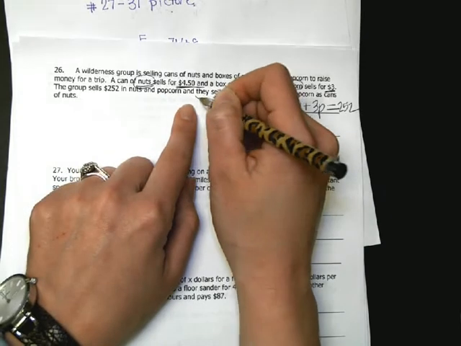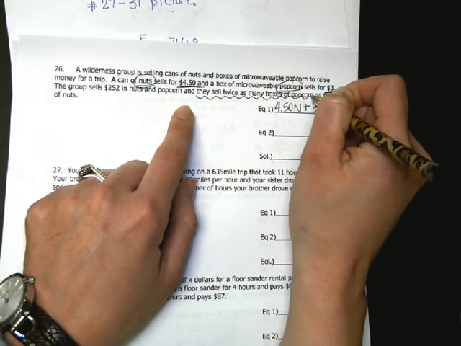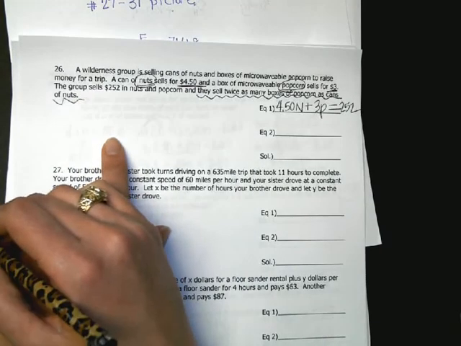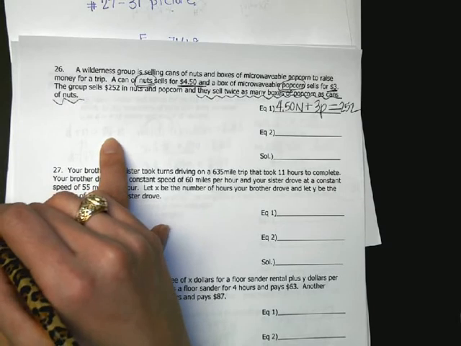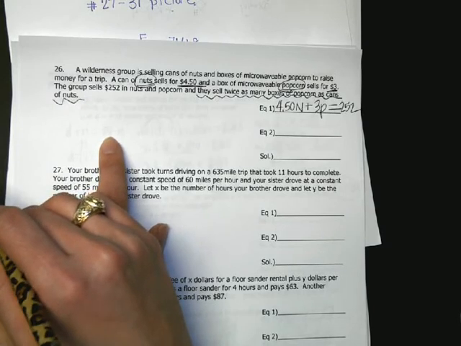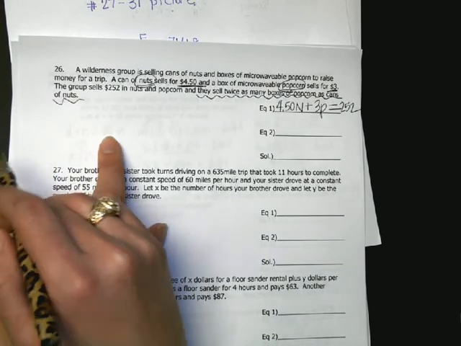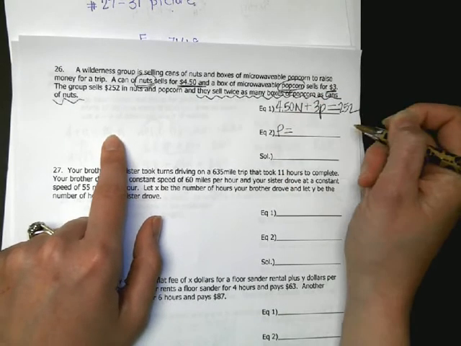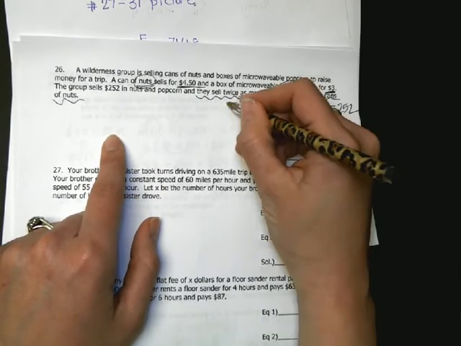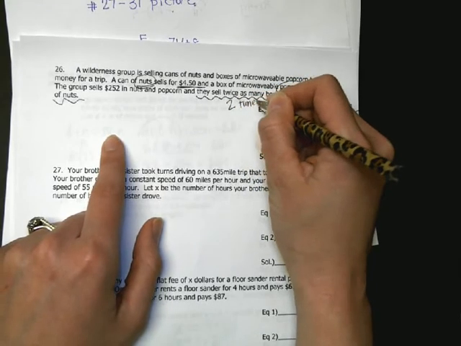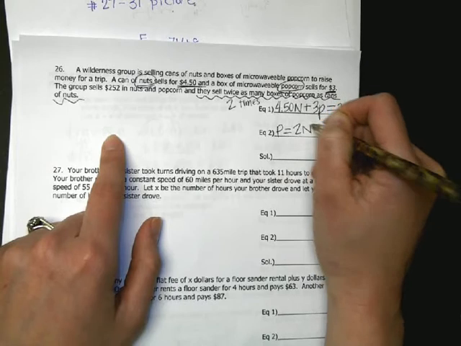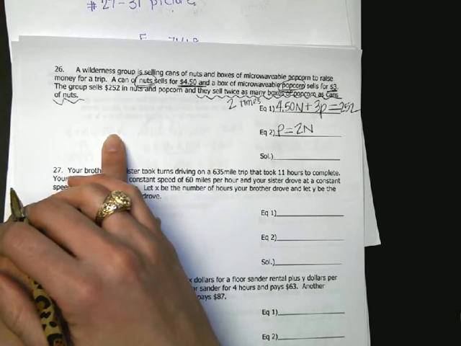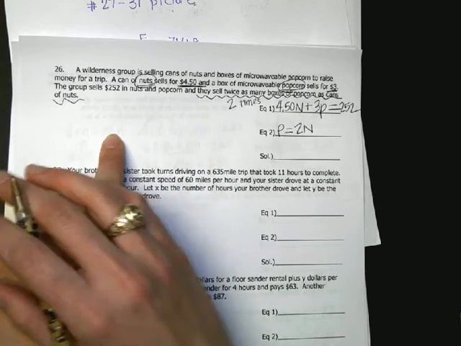The next clue that I have is the difference between popcorn and nuts. It says they sell twice as many boxes of popcorn as nuts. And so what we want to do is think about, what did they sell the most of? And that's the popcorn. They sell twice as many boxes of popcorn as the nuts. So popcorn equals, and then twice means 2 times the N to get 2N. So that's 2 different equations about 2 separate items.